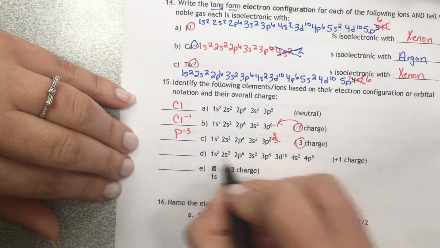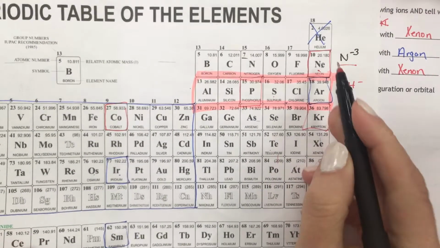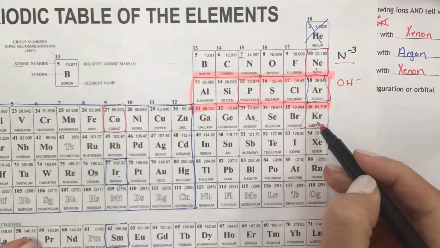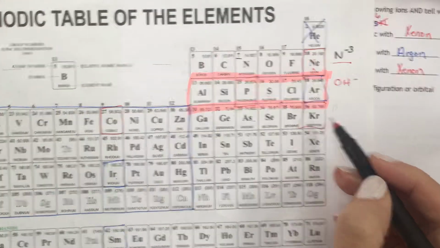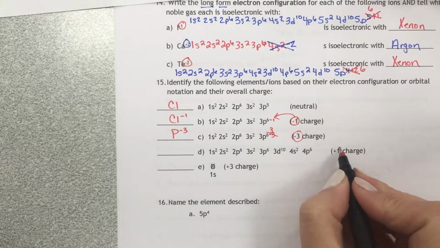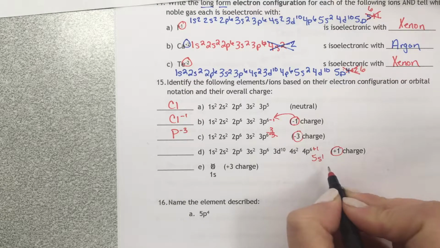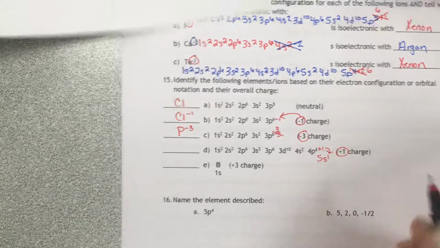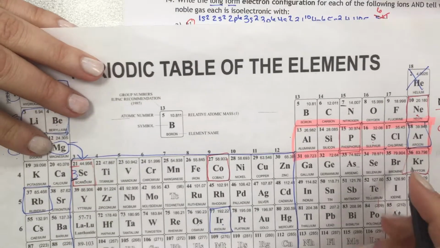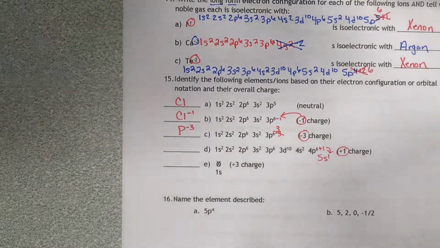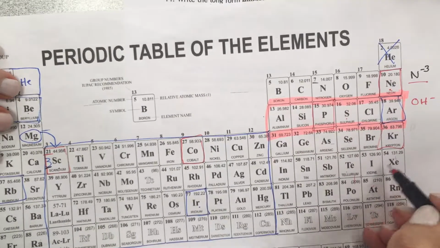We have 4p6, so it's krypton, but with a +1 charge. So you add 1, so it's 4p6 and then 5s1. Not potassium, I got crossed at krypton, rubidium.